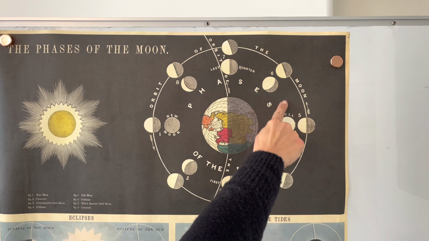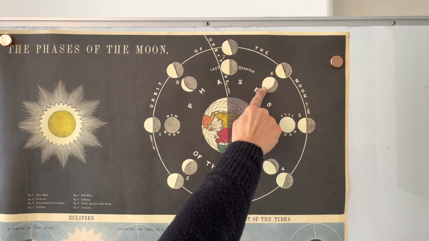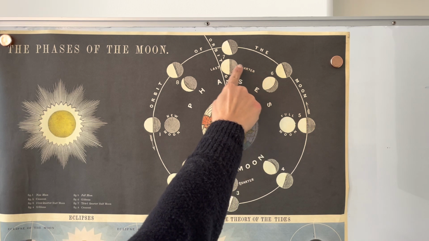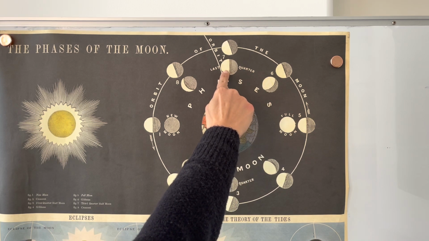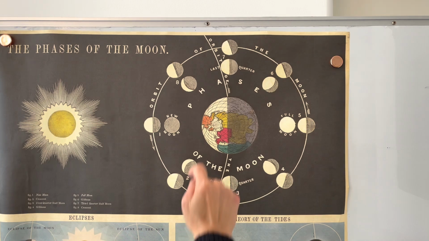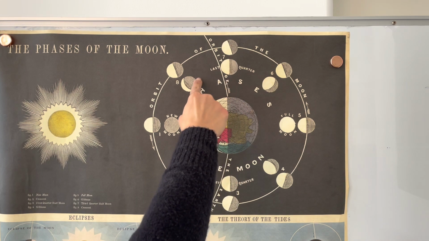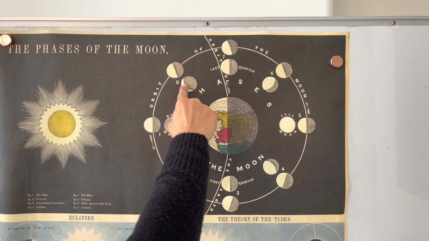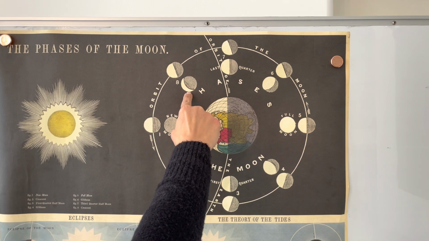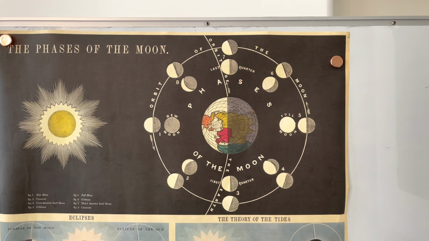And then it keeps going. And now again, we see 3/4. As it moves, we see half of the moon. And then we keep going and we see again this tiny little crescent section.